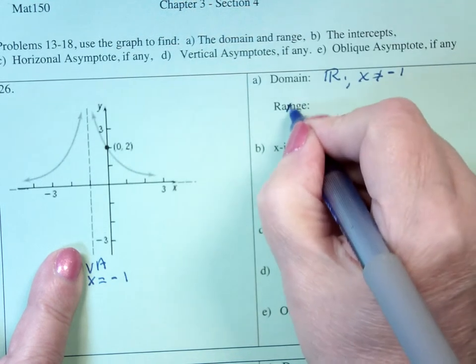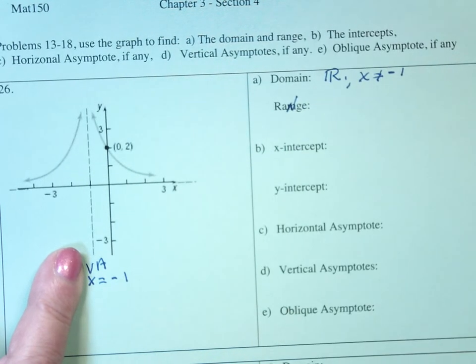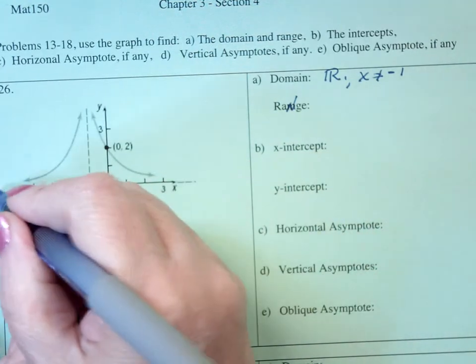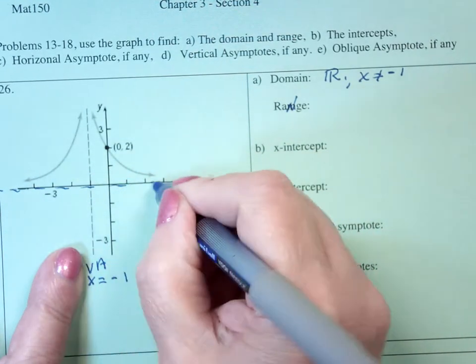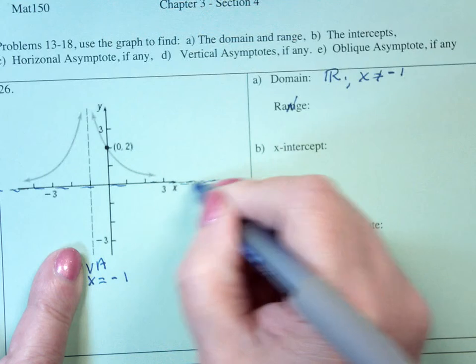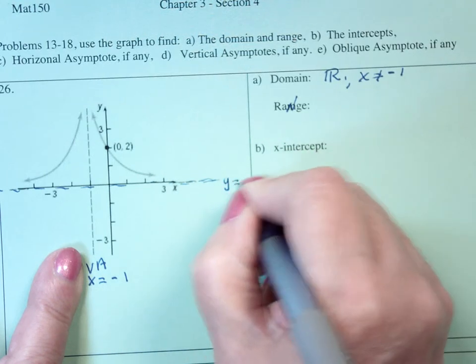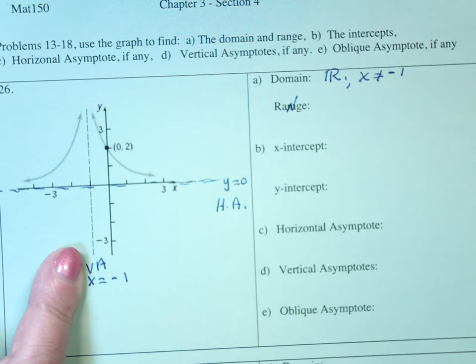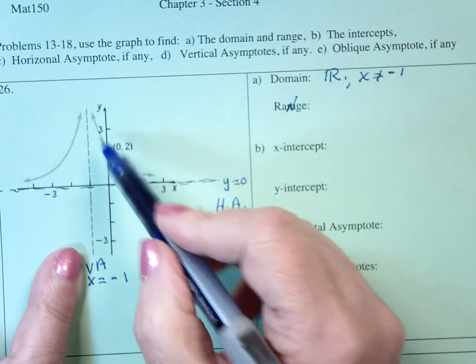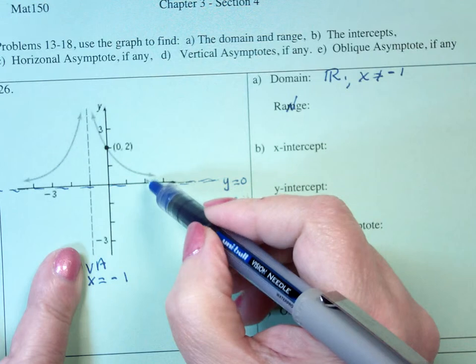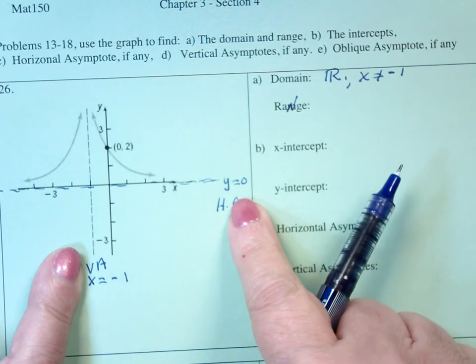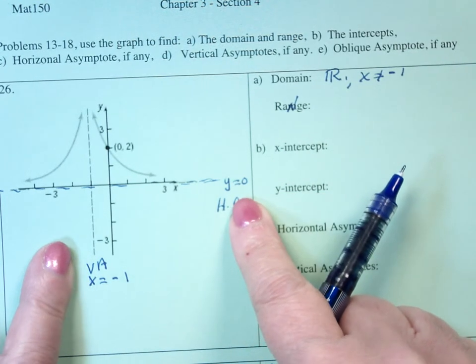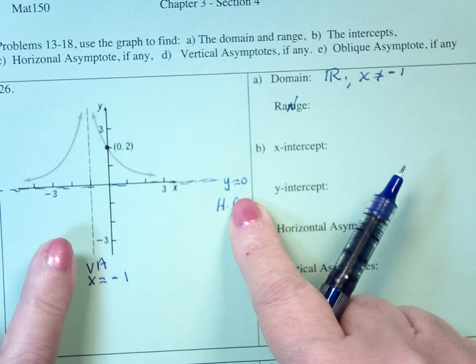That's the range. Now the range, it looks like I have a horizontal asymptote. See, there's a dotted line that's here. This is y equals 0. It's a horizontal asymptote, an HA. And the graph appears to be coming down, and it's going to ride along. y equals 0 is going to be a floor. It doesn't cross it, otherwise it would be in the picture.